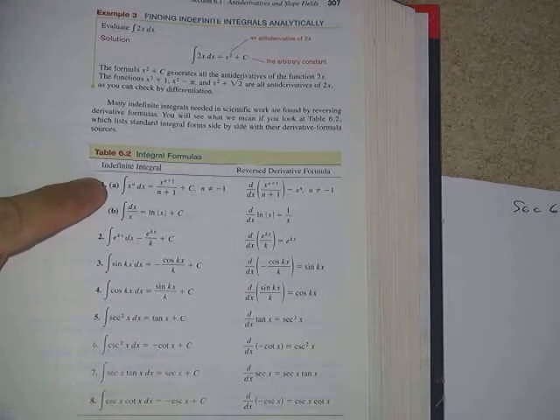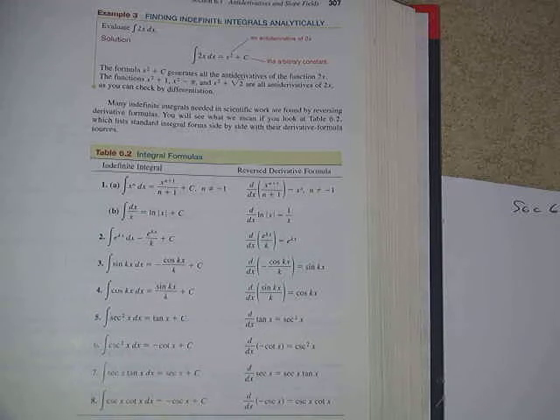You'll notice that the very first one is if we have some power function x to the n, and it formalizes what we already know about the power rule for antiderivatives: we add 1 to the power and divide by the new power. Again, it's just a formal version of what we've already been doing in terms of finding antiderivatives of power functions.